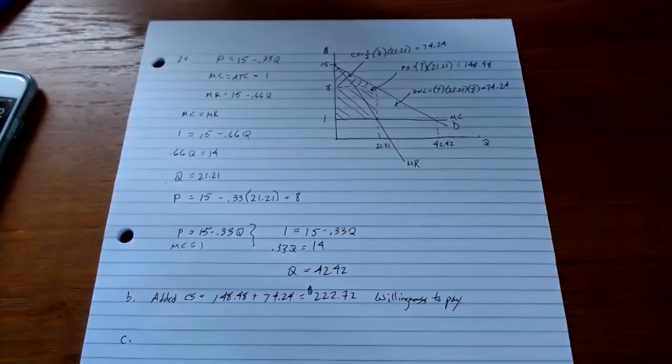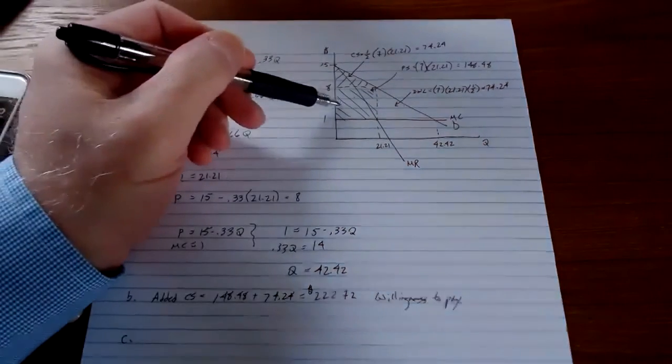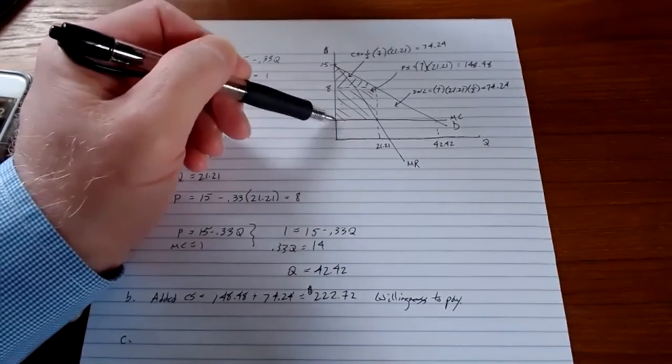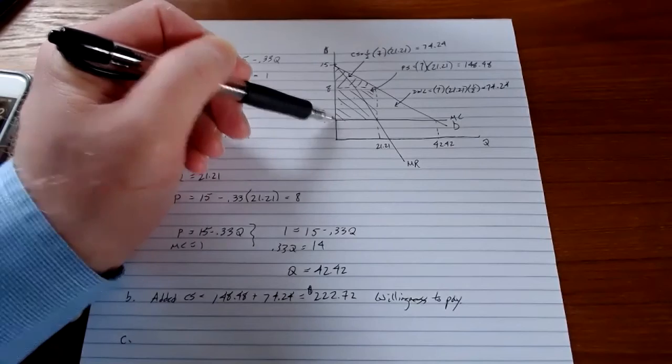Part C asks, what is the minimum payment the brewery would be willing to accept to sell beer at a price equal to marginal cost? Well, what would the brewery give up? The brewery would have to give up this producer surplus if it were to lower the price, and that's it.